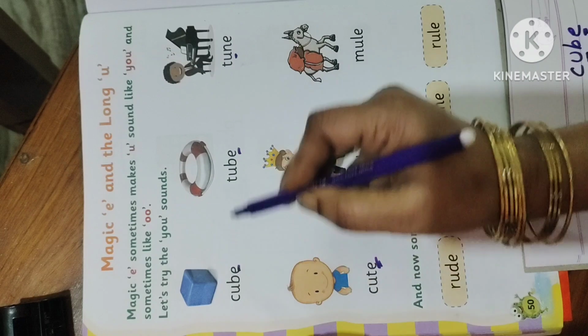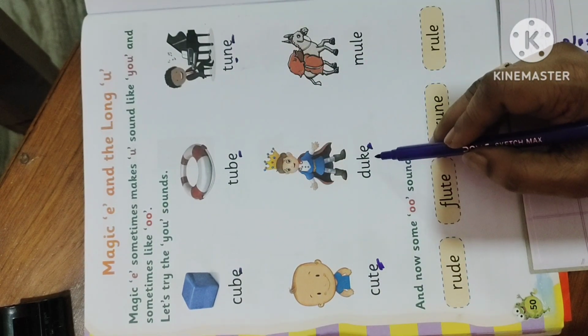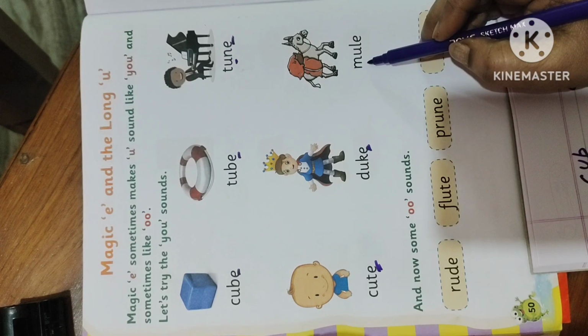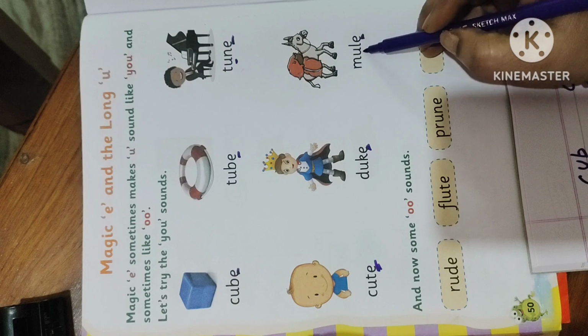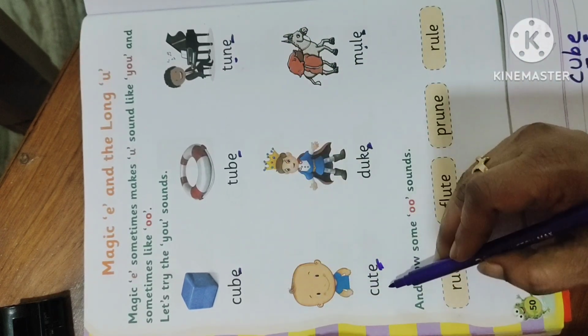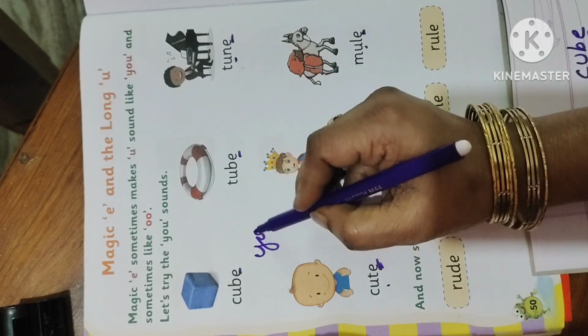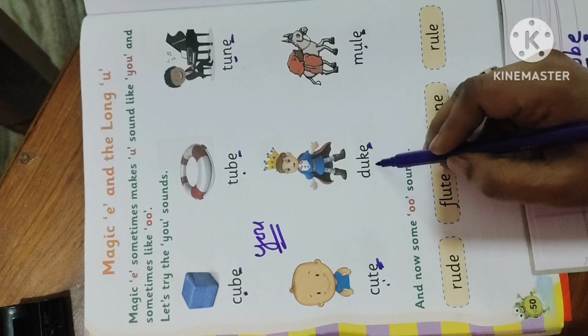This last magic E is silent. Duke, mule. Here this U is pronounced not as A, but as the Y-O-U sound. All these give the U sound.